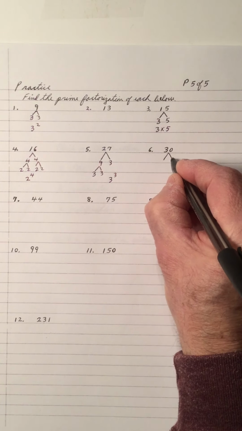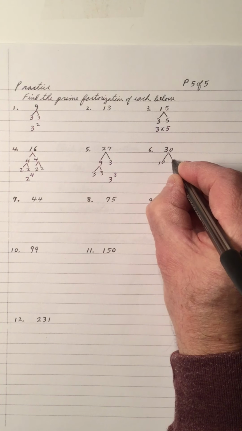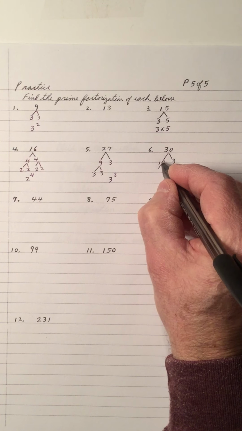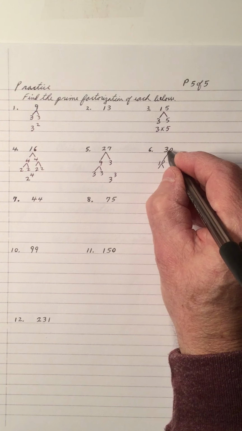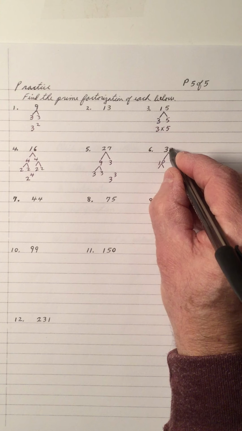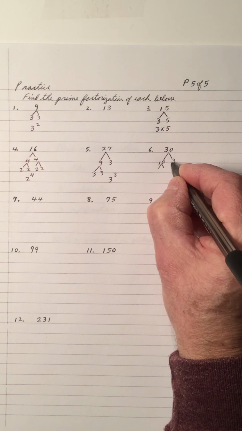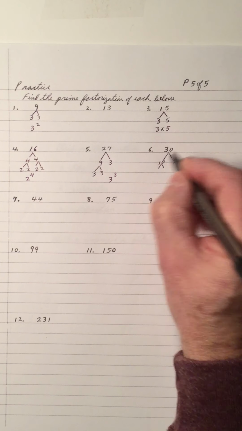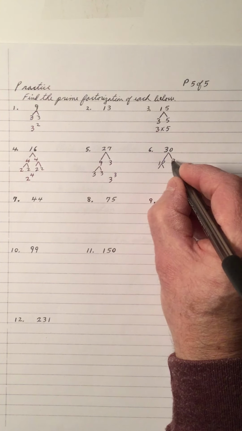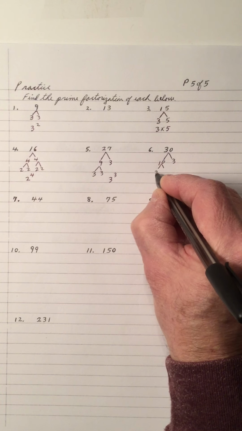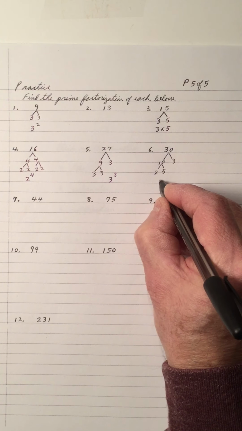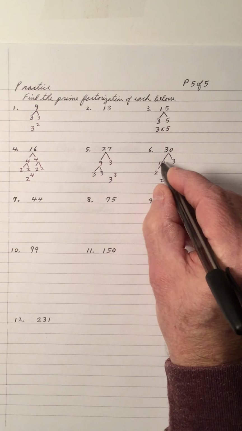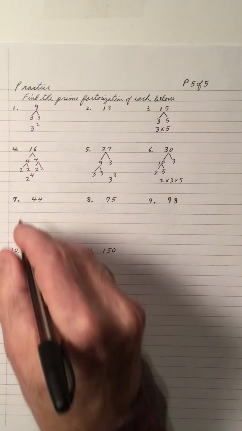30 is, again, 10 times 3, or 3 times 10. The reason is if it ends in a 0, 10 is a factor, so it's 10 times 3. If the digits add up to be a multiple of 3, 3 is a factor. So either way, I'll get 3 and 10, or 10 and 3. 10 is 2 times 5. And if you notice, I have a 2, and I have a 3, and I have a 5, multiplied together, and there's only one of each.